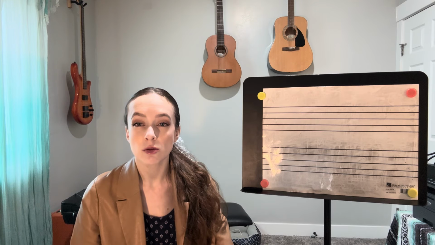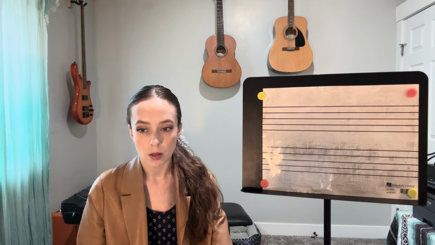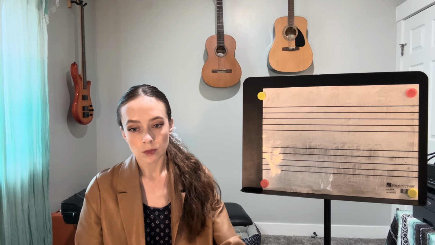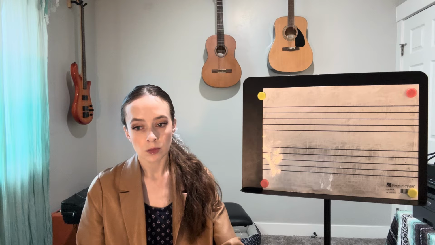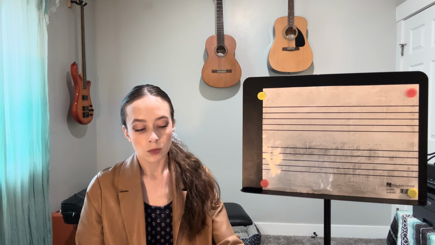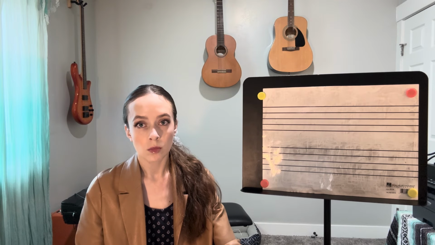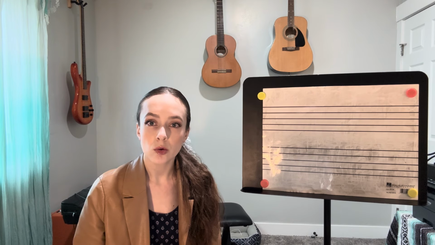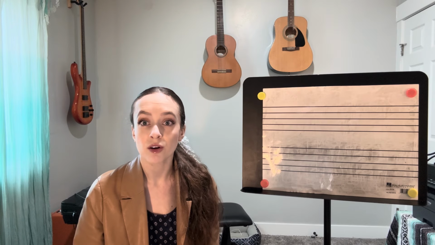The last interval begins with bass clef G. Here to here. 1, 2, 3, 4, 5. So here's a perfect fifth.